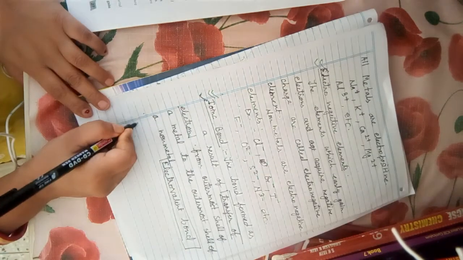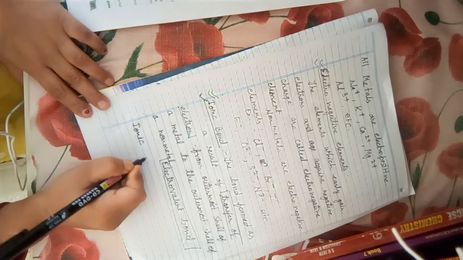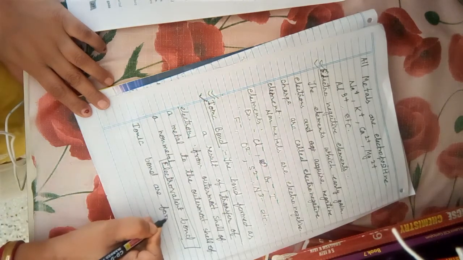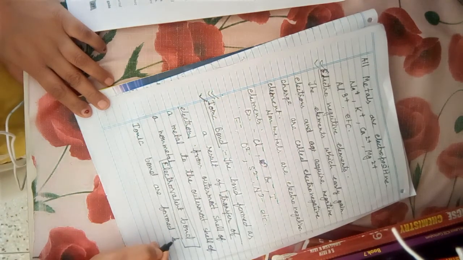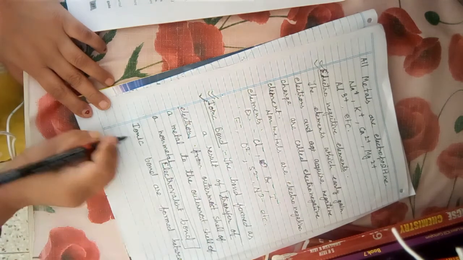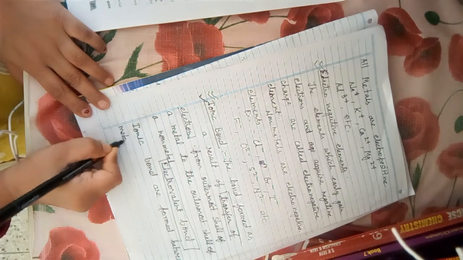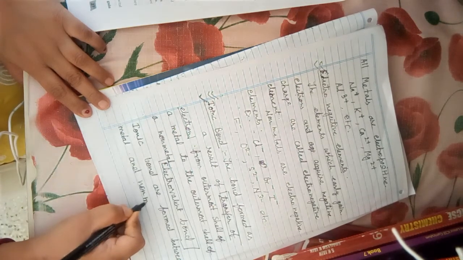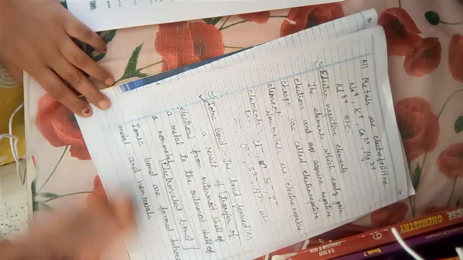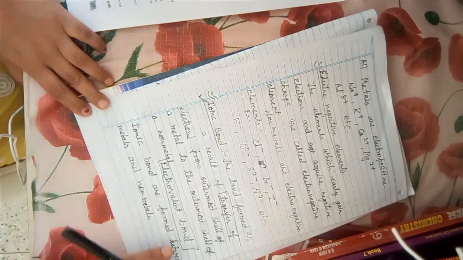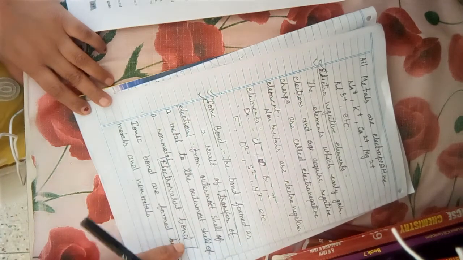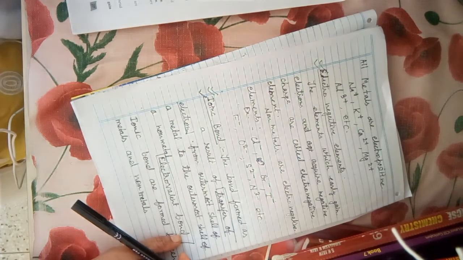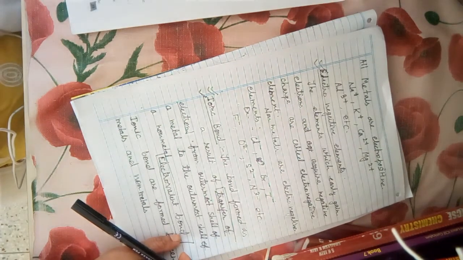We can say that ionic bonds are formed between metals and non-metals. Metals lose electron while non-metals gain electron. So in the ionic bond, metals lose electron and non-metals gain the electron.